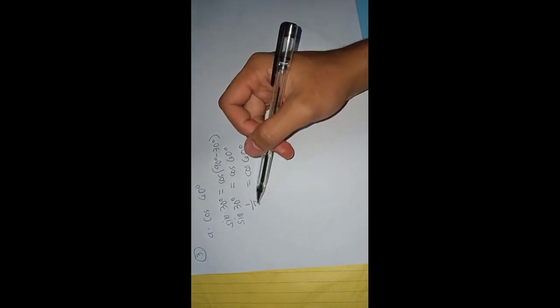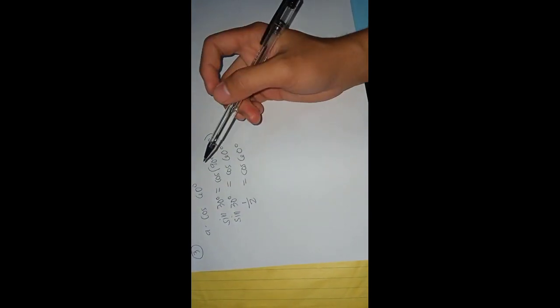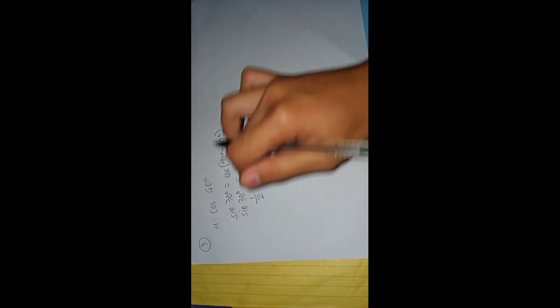cofunction identities. So sine 30 degrees is equal to cosine of 90 degrees minus 30 degrees. So sine 30 degrees is equal to cosine 60 degrees. That means 1/2 is equal to cosine 60 degrees, because we just substitute our value for sine 30 degrees, which is 1/2. So that means cosine 60 degrees is also 1/2.